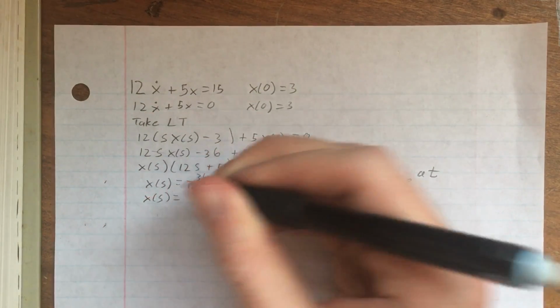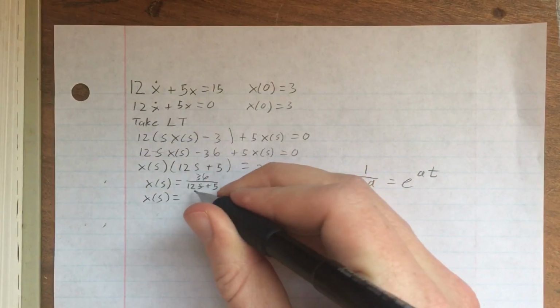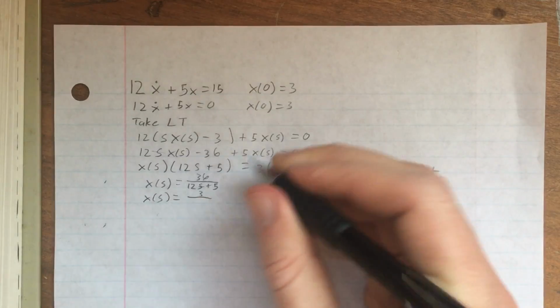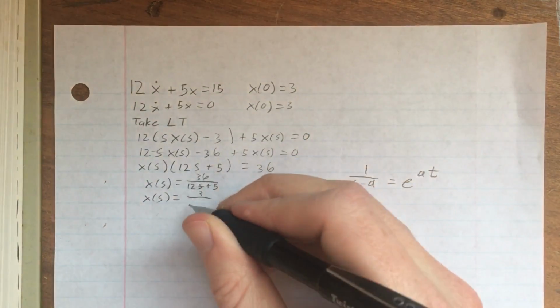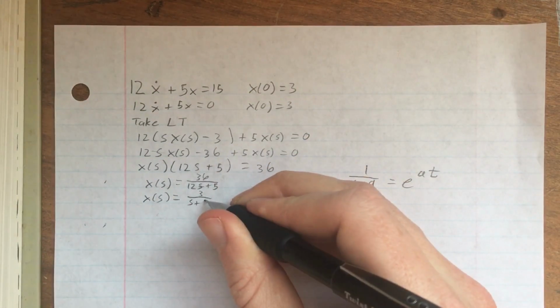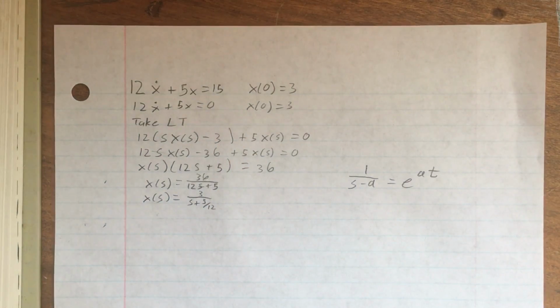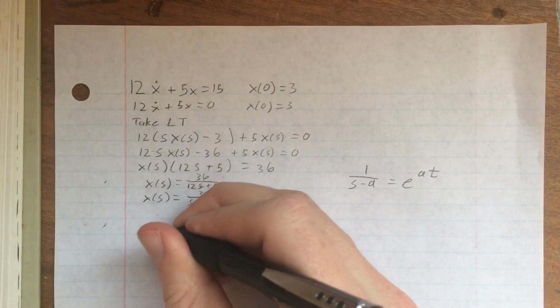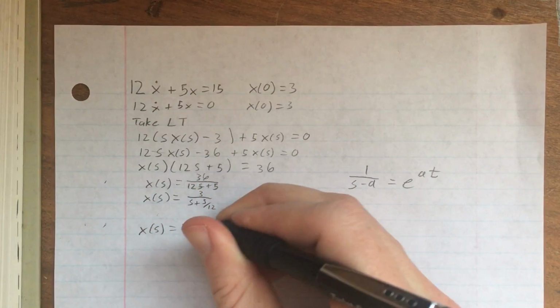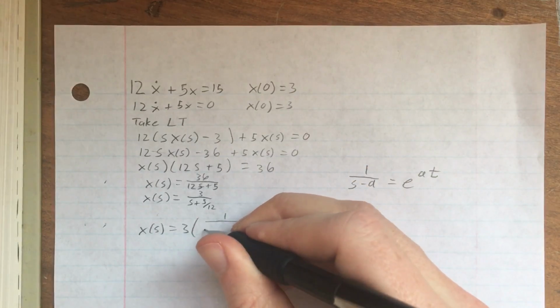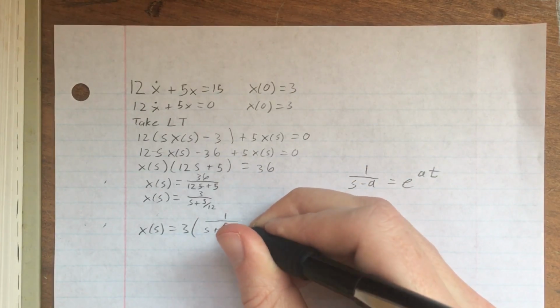So X(s) equals 3 on top divided by s plus 5 over 12. Now we need to get a 1 on top, and we have a 3 on top currently. So X(s) equals 3 times 1 over s plus 5 over 12.